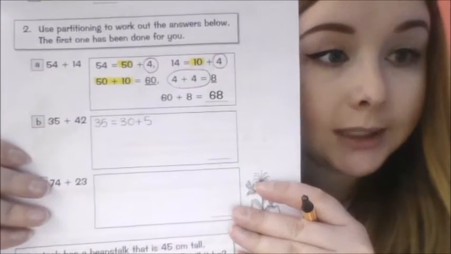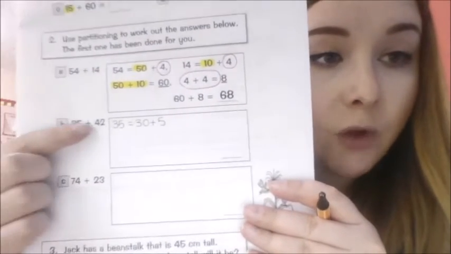So we'll have a little go at B together. I'll show you how to partition it in your booklet, and then you're going to have a go at C all on your own. Okay, so I'm going to start with my first number, which is 35. So let's partition 35. So 35 equals 30 add 5. Can you all see how I've done that? 30 add 5. Then I've got to partition 42. So 42 equals 40 add 2.